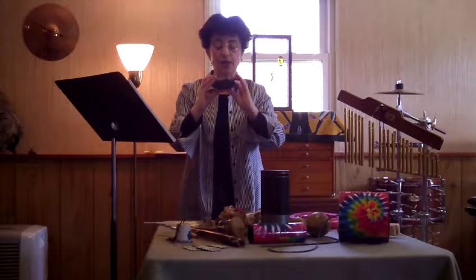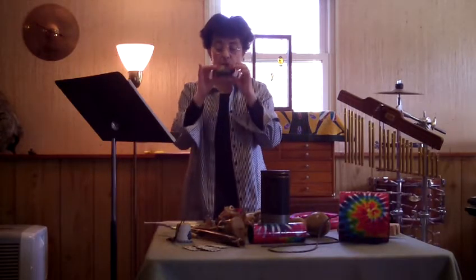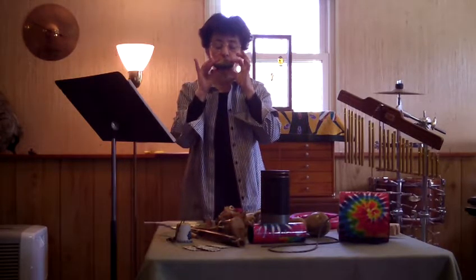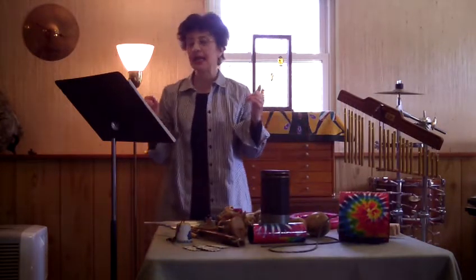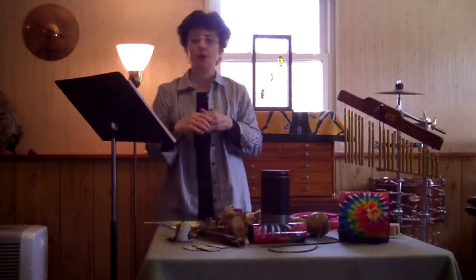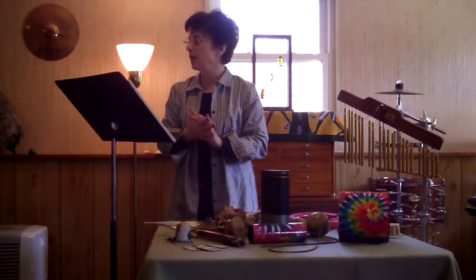So I have an ocarina here. Some of you might have something like this, or maybe you have a recorder. Use that, even though it's not exactly a percussion instrument. Sometimes percussionists are asked to play those, so we can expand our vocabulary there.